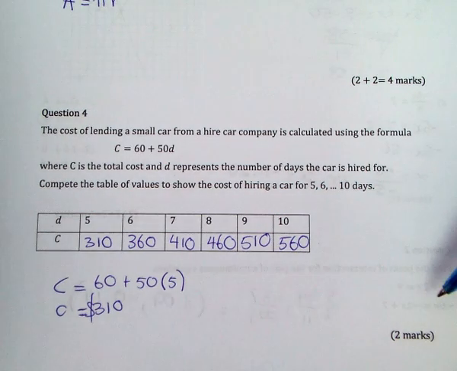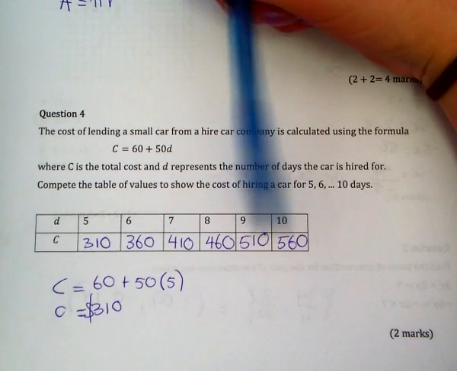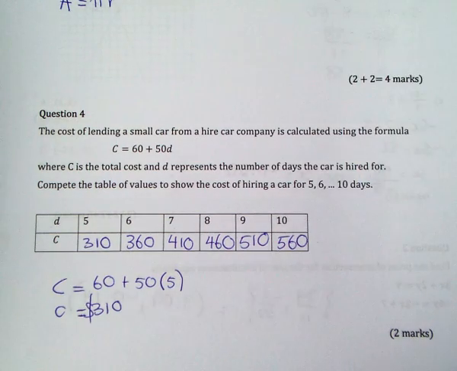This question was worth 2 marks. 1 mark was awarded for getting half, and the other mark was awarded for getting another half. Okay.